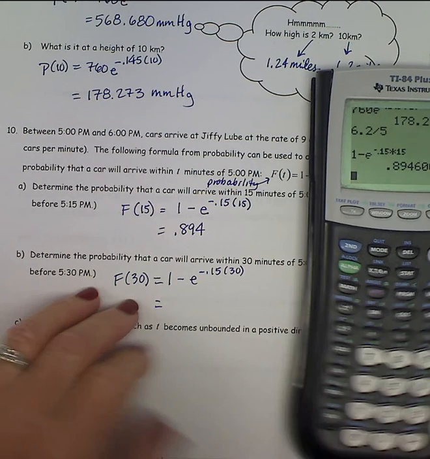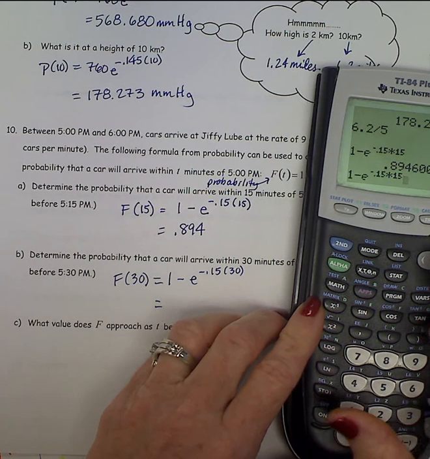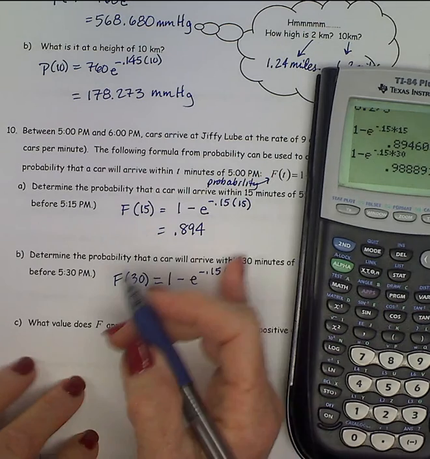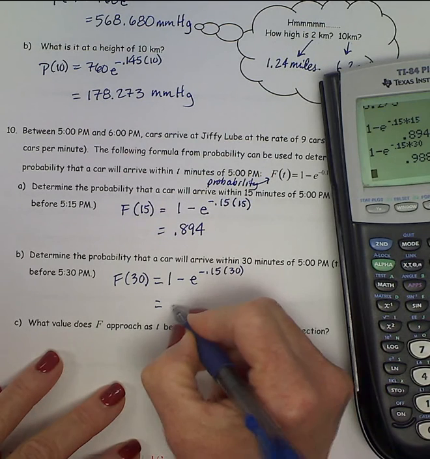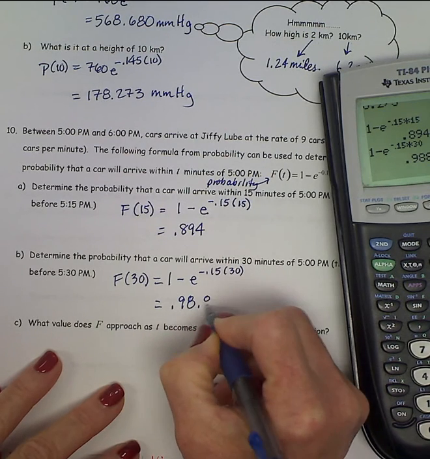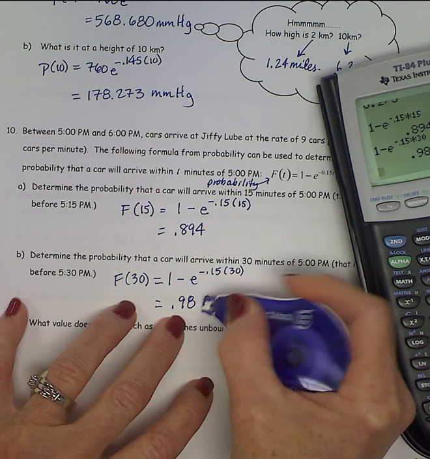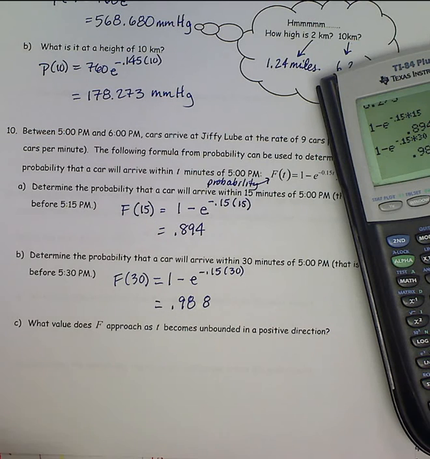I'm just going to arrow back up, grab this, change that 15 to a 30, and 98.8% chance. Oops, 0.988. I'm rushing here, guys, trying to get this done before the bell rings in 8 minutes.